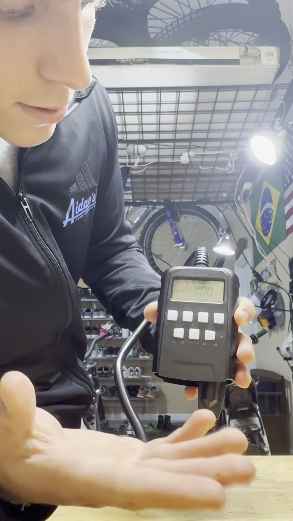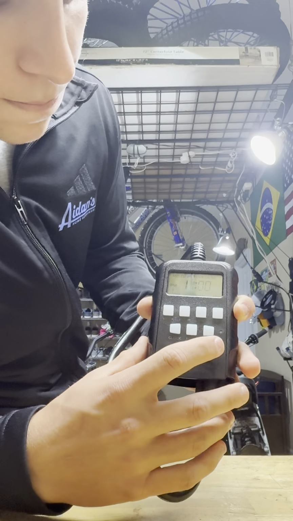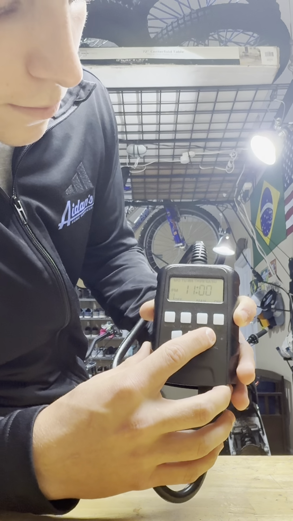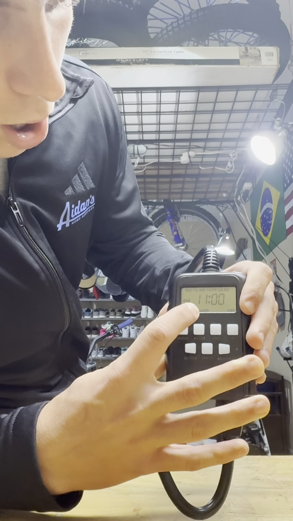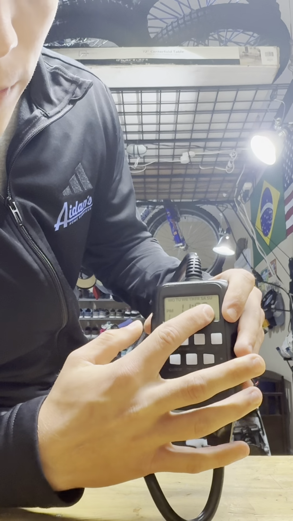Now to have the timer run automatically, you're going to hold this manual button here and you'll see it switch from man off to auto. So now this timer is automatically going to run.